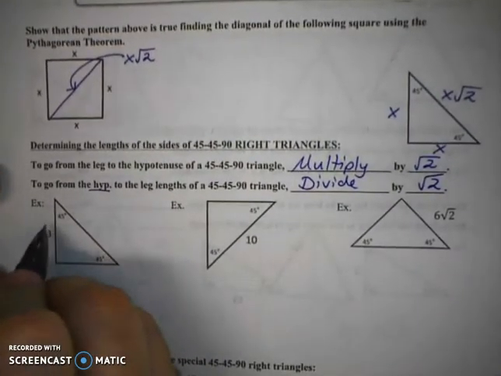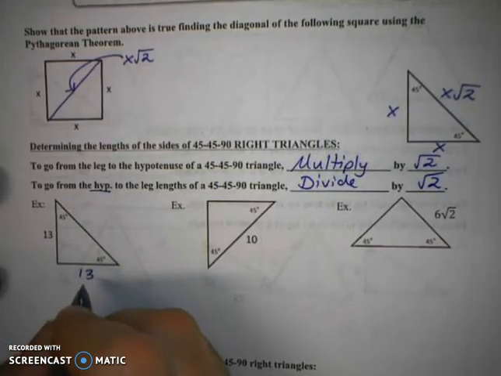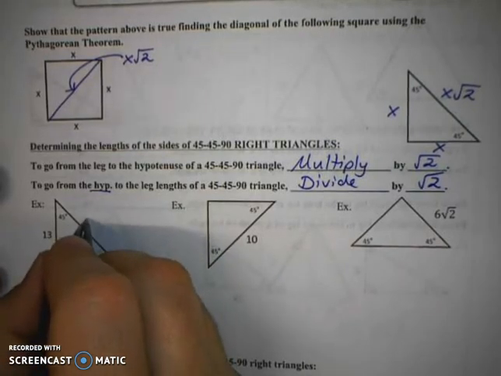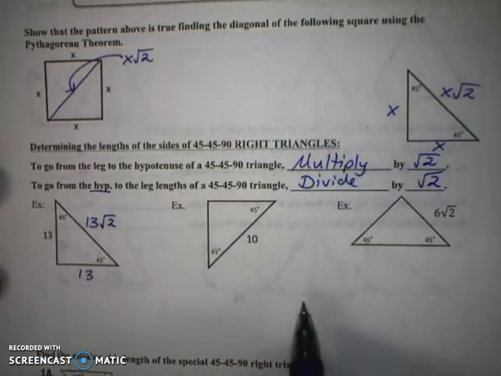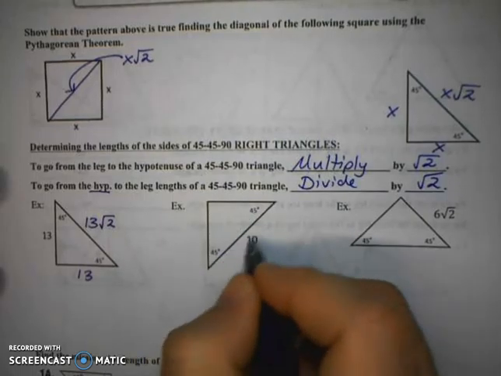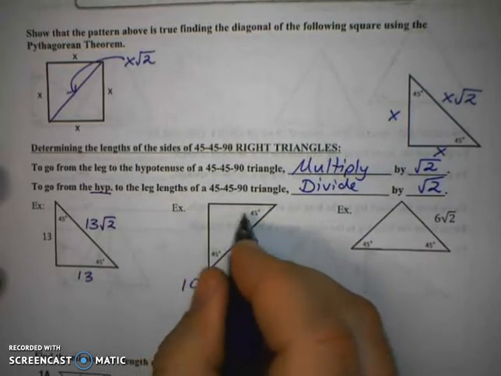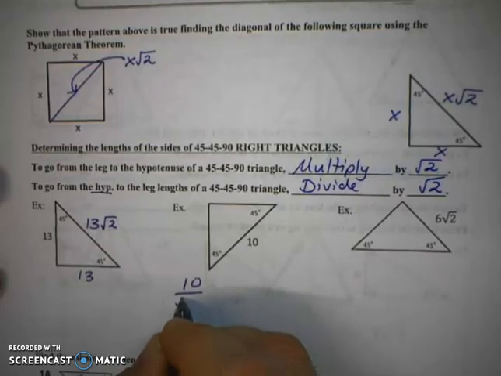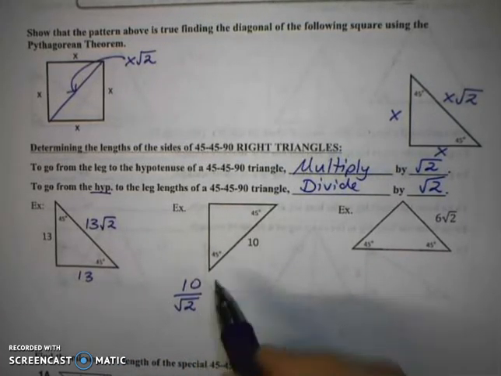So here, if this side in this example is 13, that's a leg. The other leg is also 13, but the hypotenuse is 13 times the square root of 2, because we multiply by root 2. And that's how you leave your answer. That is simplest radical form. But in the example in the middle, since I start with the hypotenuse, and to go towards what the legs are, I need to divide by the square root of 2. But remember, you can't leave your answer that way.